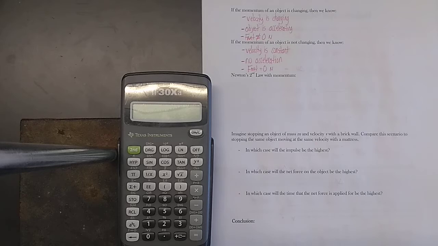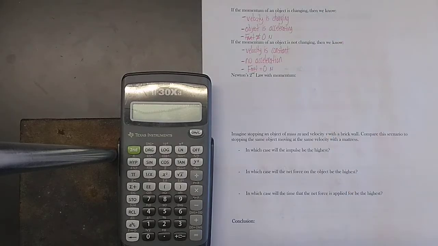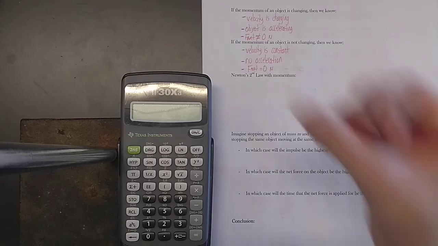So knowing things about whether the object has a changing momentum or not also lead to these conclusions about the velocity, the acceleration, and the net force that's acting on the object. And as a matter of fact, this whole tying everything up together, the momentum and the net force and velocity and acceleration, it actually goes back to Isaac Newton. When Isaac Newton first wrote down in his very famous book, Principia Mathematica, this is where Newton's laws come from. When he first wrote down Newton's second law, he did not write it down the way that we know it today.